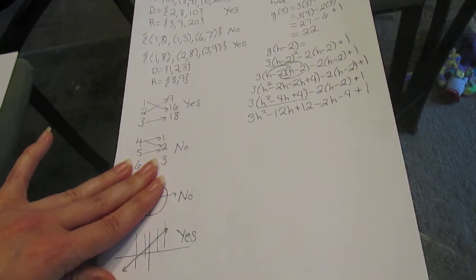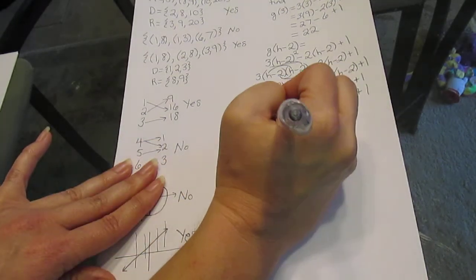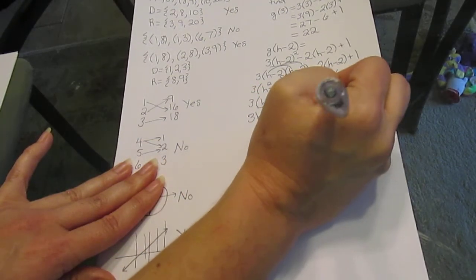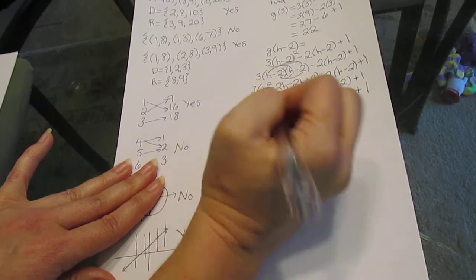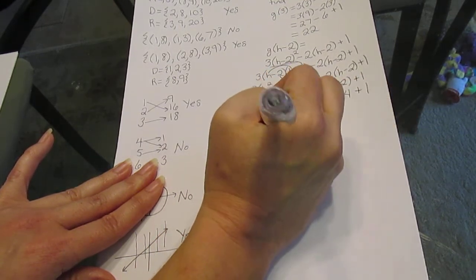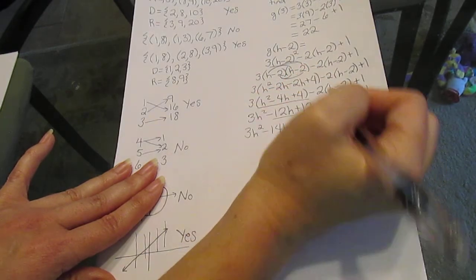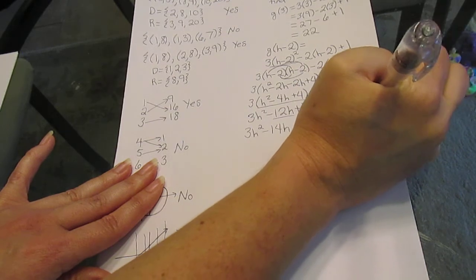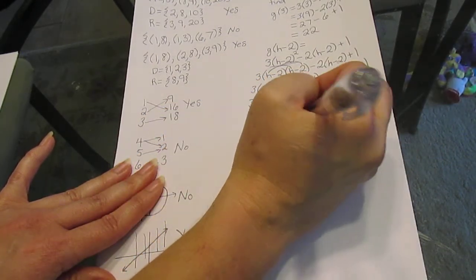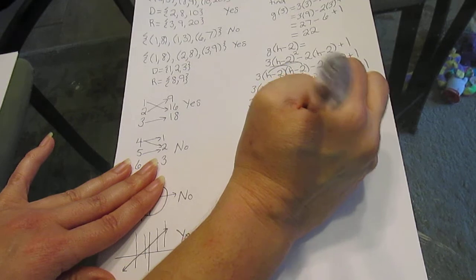Okay, let's add up the like terms. So we've got some h's here. So we've got 3h squared minus 14h, and then we have some constants. So that'll give me a plus 9.